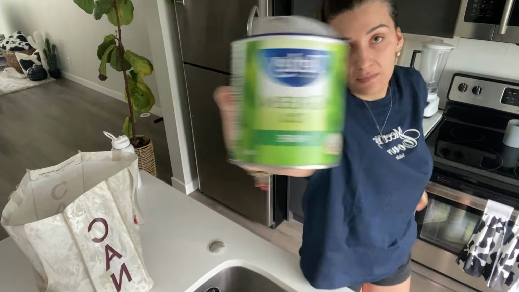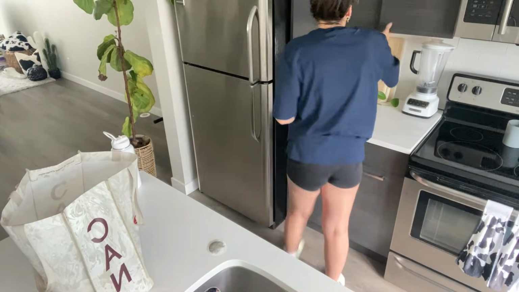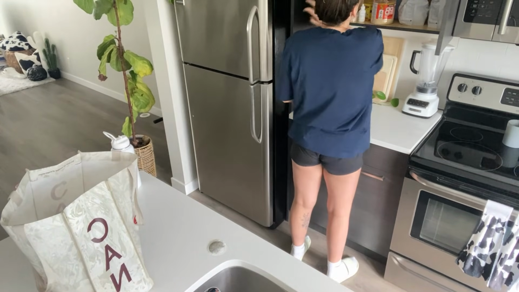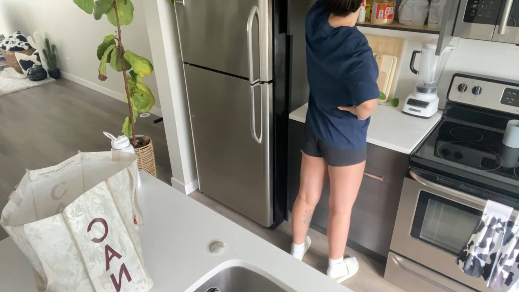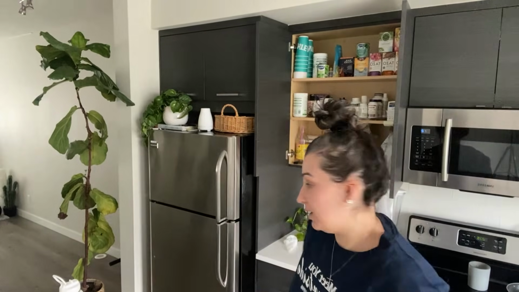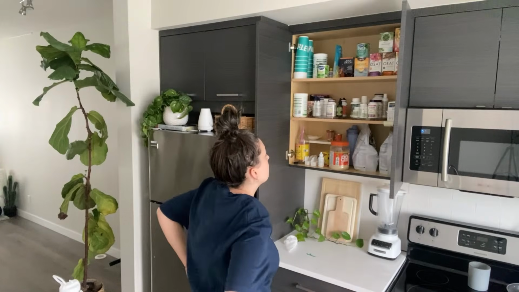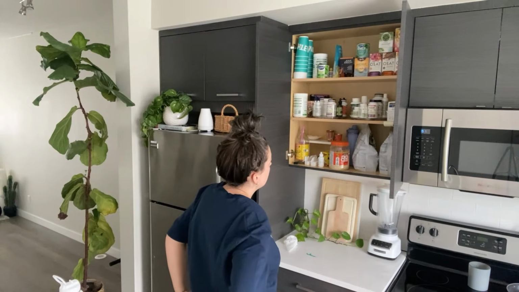Yeah, so I'm gonna make cold brew. And then I might mix it with a different flavor, like mint or something.